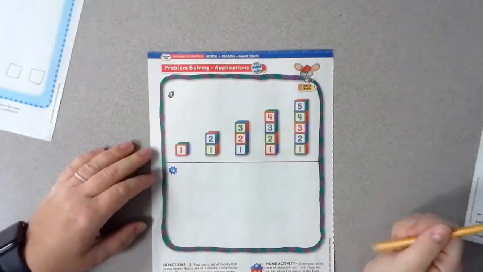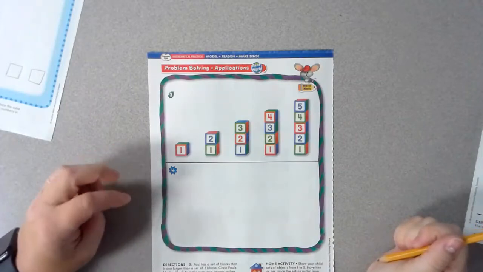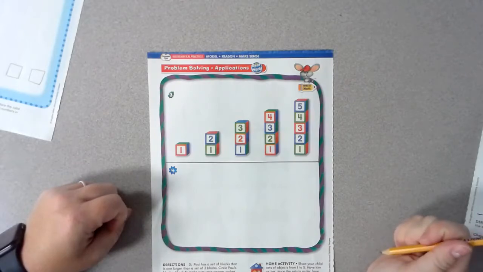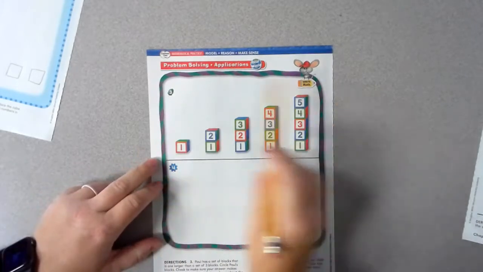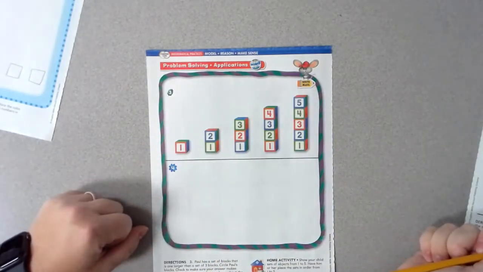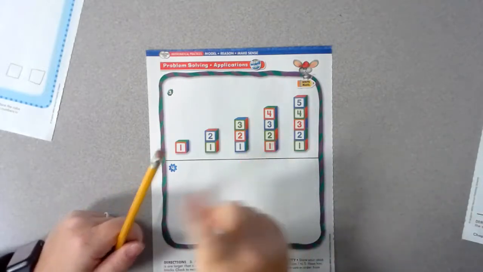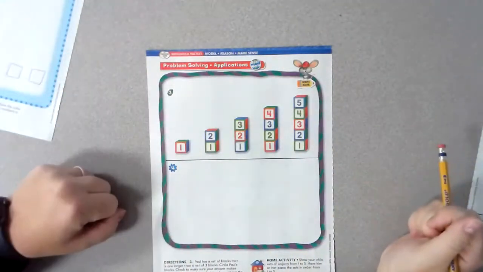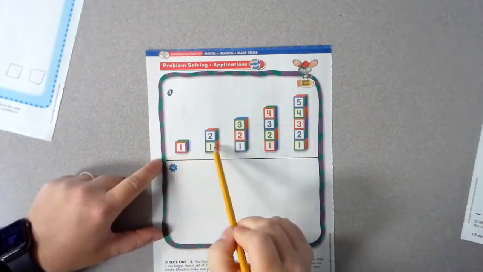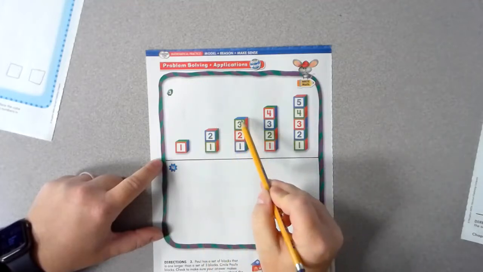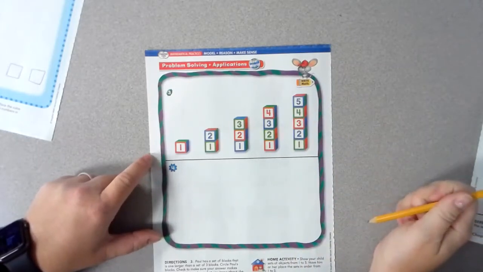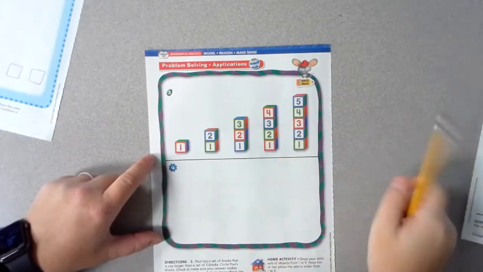Here it says Paul has a set of blocks that is one larger than a set of 3 blocks. I'm going to read that again. Paul has some blocks. So these are all the blocks here. We have to figure out which one belongs to Paul. Paul has a set of blocks that is one larger or one bigger than a set of 3 blocks. So we have to count these. This one has 1, this one's 1, 2, this one's 1, 2, 3, 1, 2, 3, 4, 1, 2, 3, 4, 5. We have to find the set of blocks that's one larger than 3.